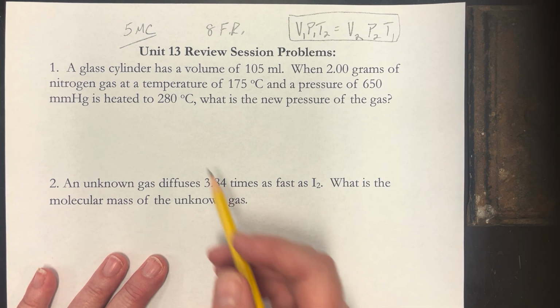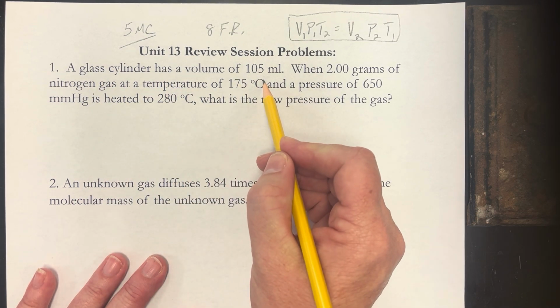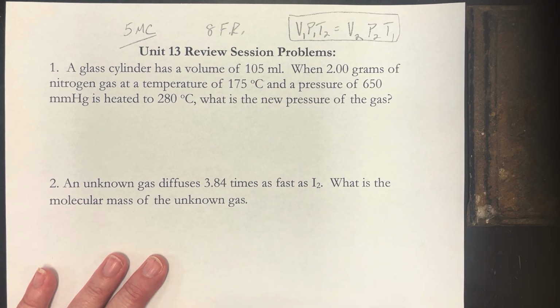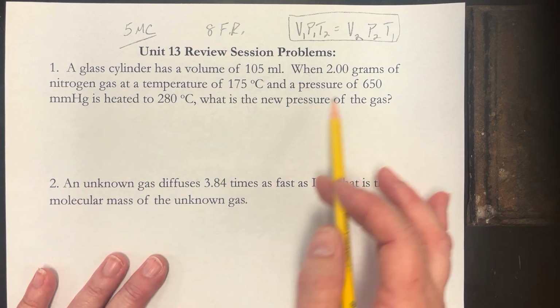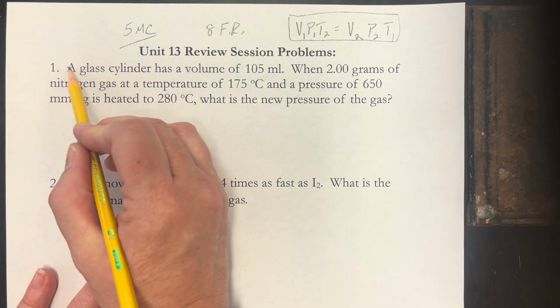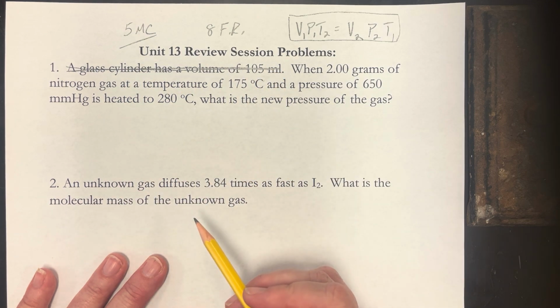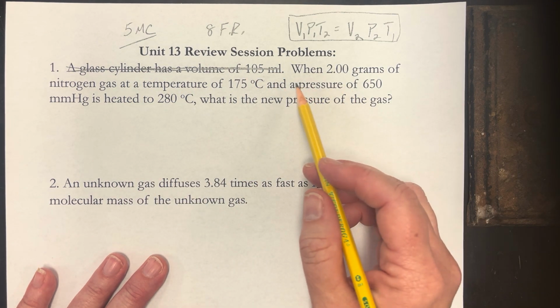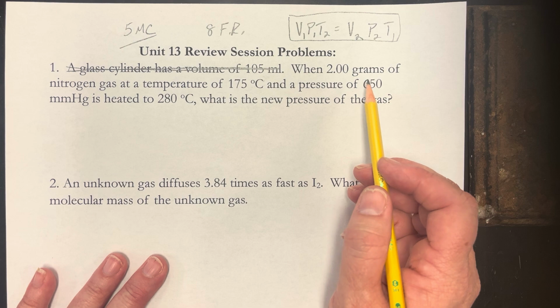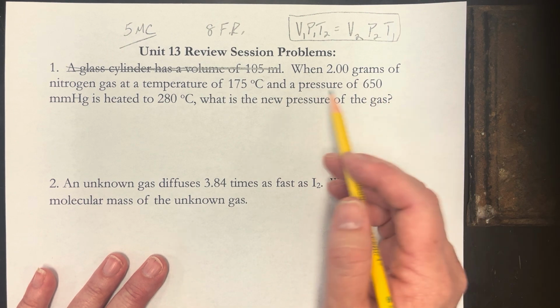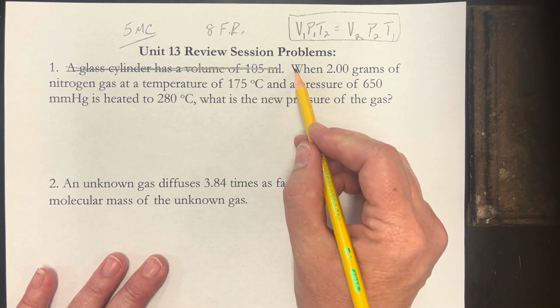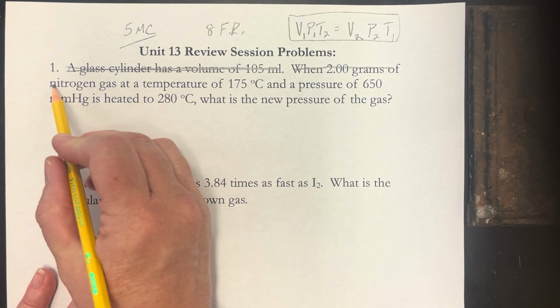A couple things about this. I've given you a glass cylinder and it has a volume. Well, a glass cylinder does not expand or contract, and if you notice, I don't talk about volume again, so this is information you do not need. We're not going to be dealing with volume in this problem. Then I tell you a mass, how much of this gas. Nowhere in this unit did we discuss mass, so this 2 grams is also information that you do not need.